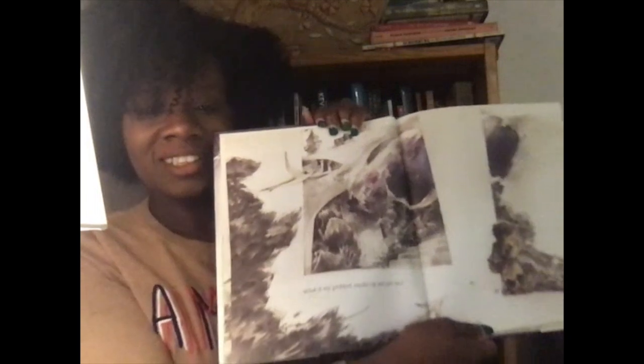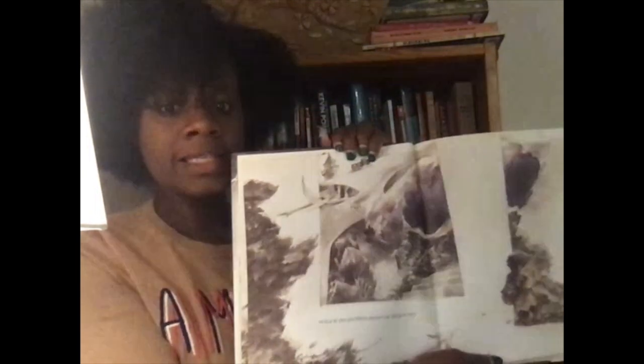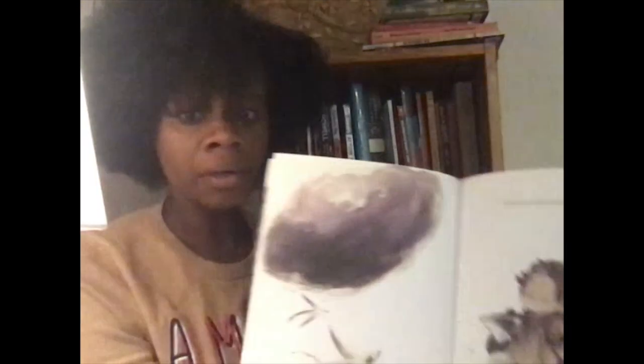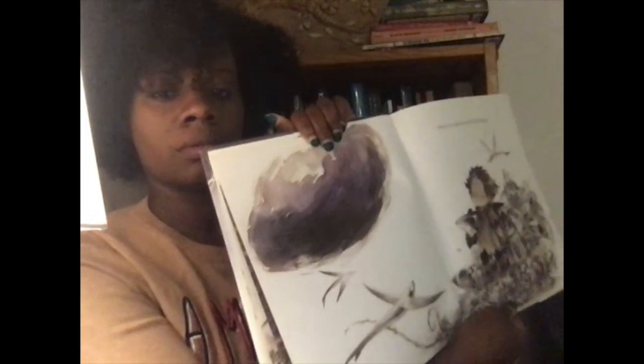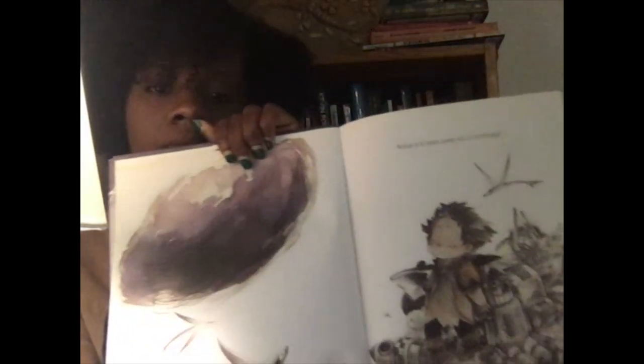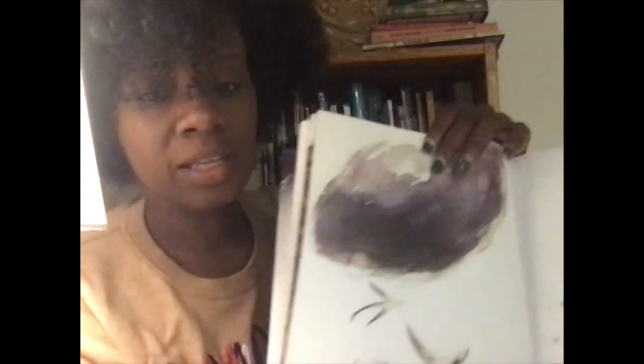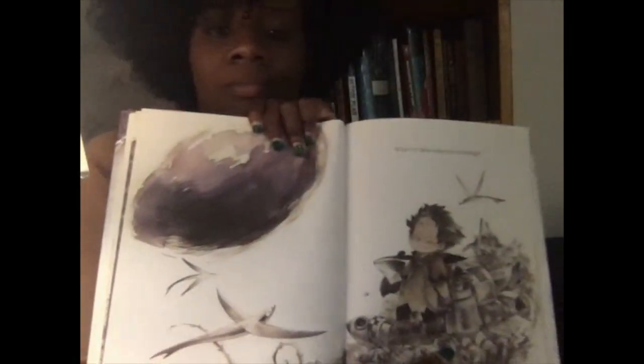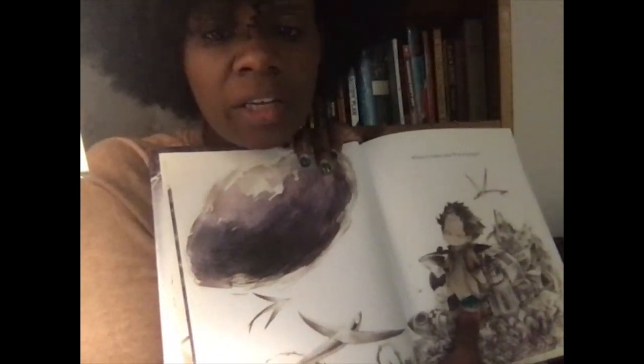You see him hiding? And do you notice how the problem is getting bigger and bigger? You notice that? What if it takes away all of my things? Oh no. He's really worried. I can tell by just the expression on his face. You see that? Take a look at it. Look at the expression there. He looks so worried.